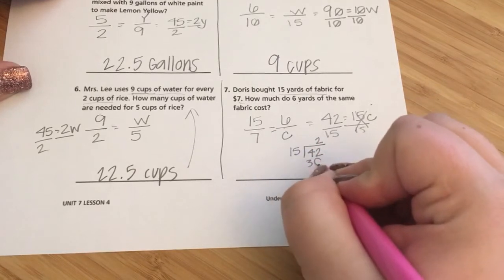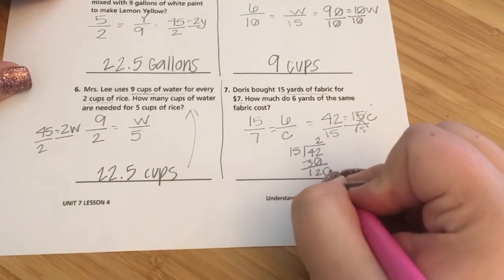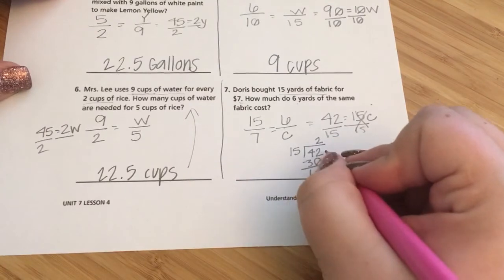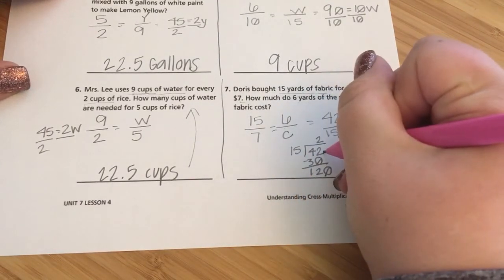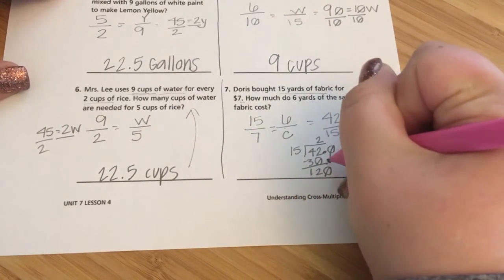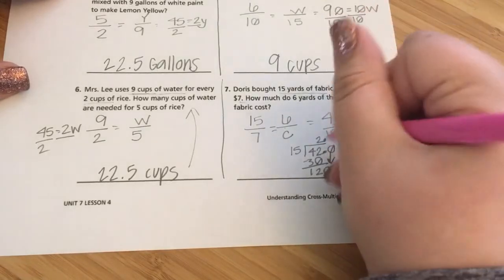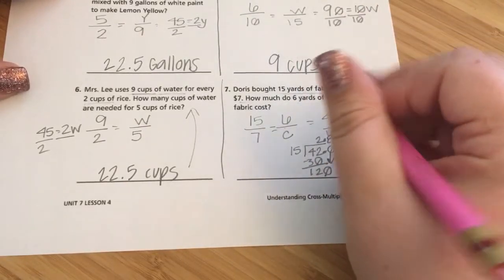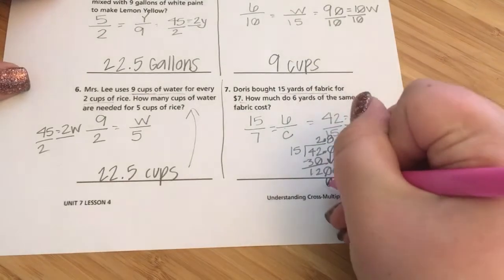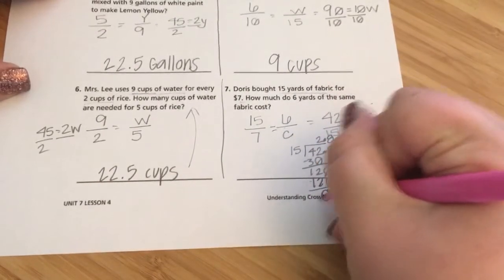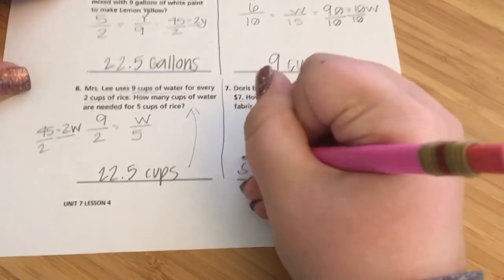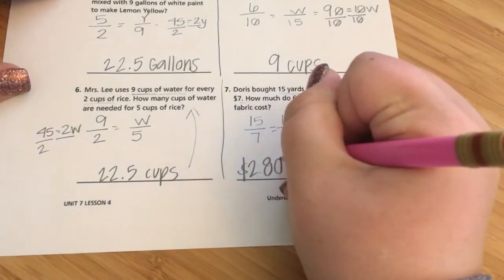So I could say 2 and 12/15 dollars. That's kind of weird. So I'm going to go through and add the 0. 15 goes into 120 8 times. And I end up getting $2.80. So that's my final answer of $2.80.